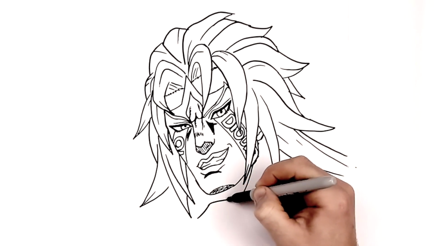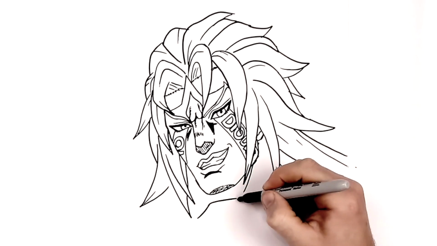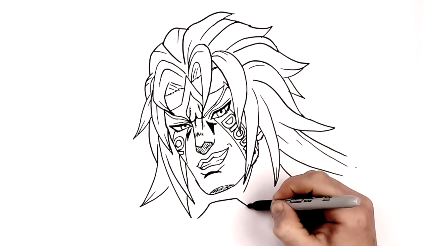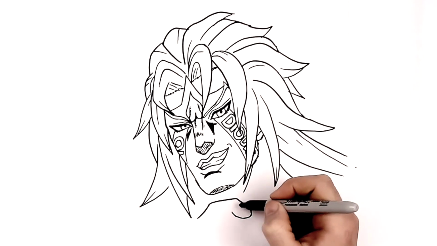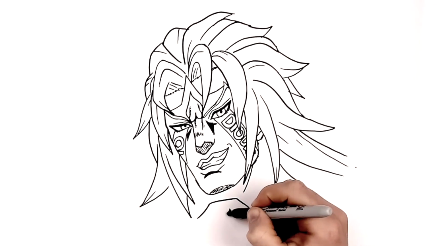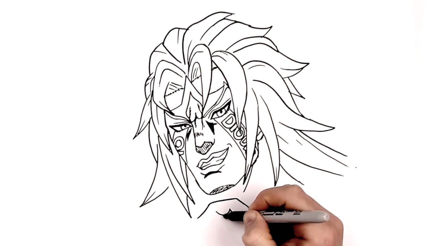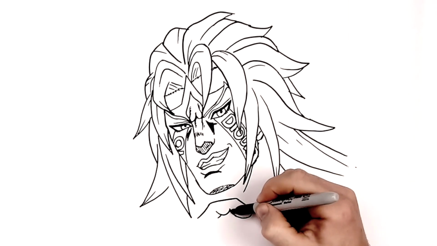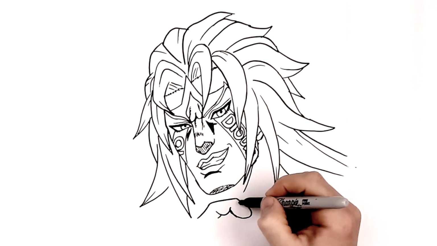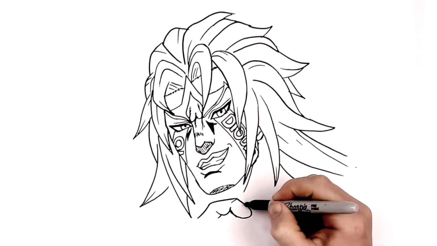So curve across, down, around for the top of his finger, bumping just here. And this is like resting on his shoulder or his tricep sort of area. And then we have his little finger just here.